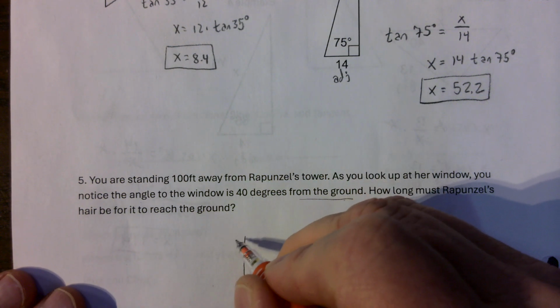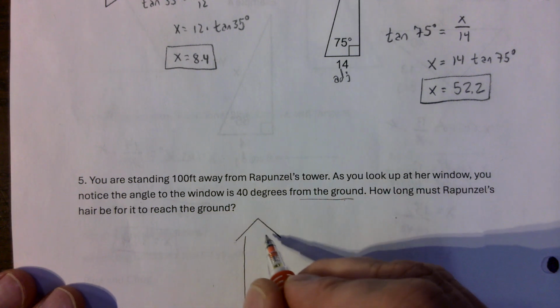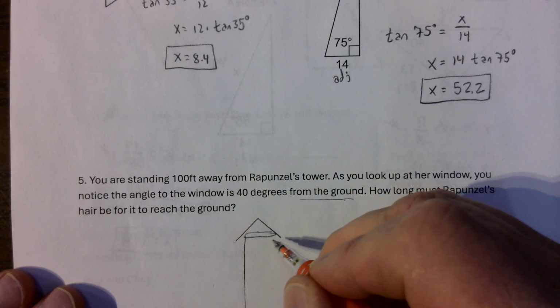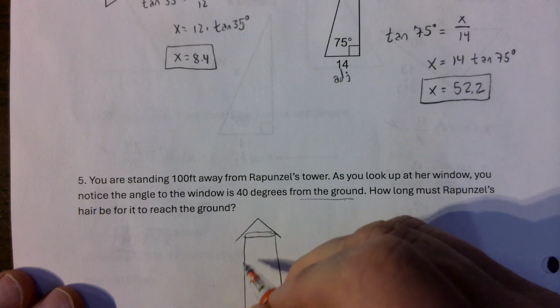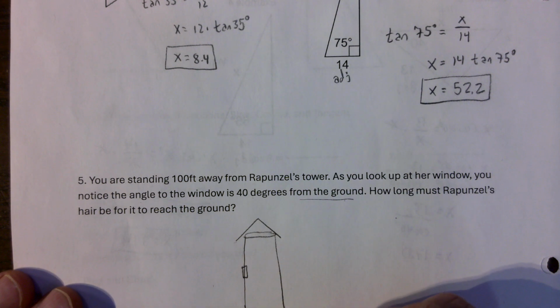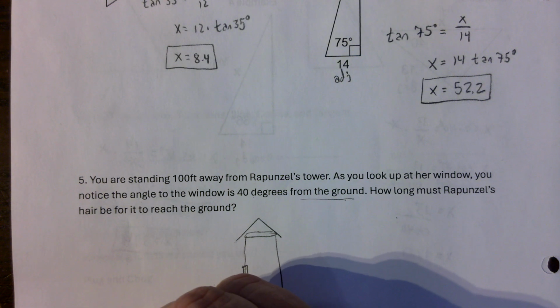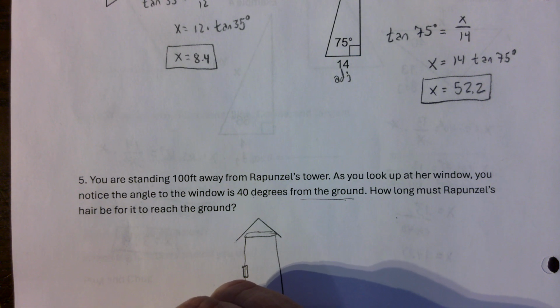So we can build the tower here. There's a tower. And then we'll put her window right there. And then the ground will be down here. And then there you are.